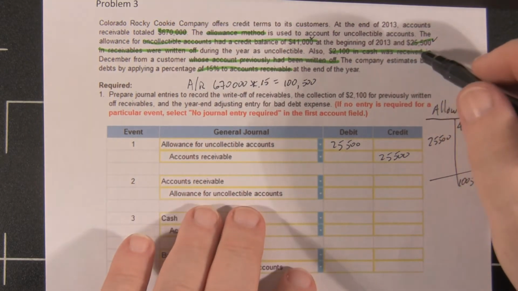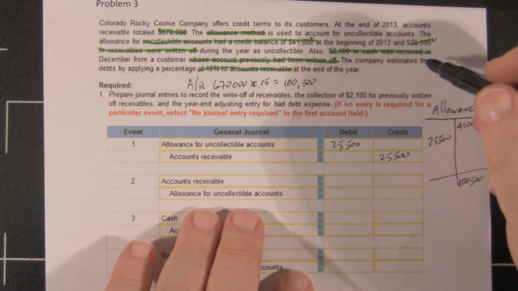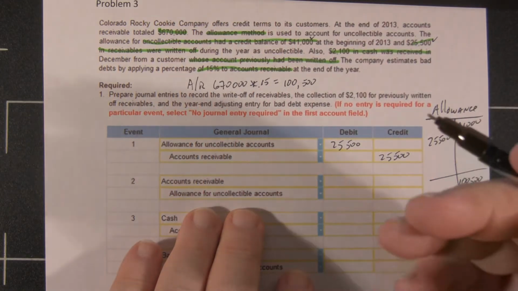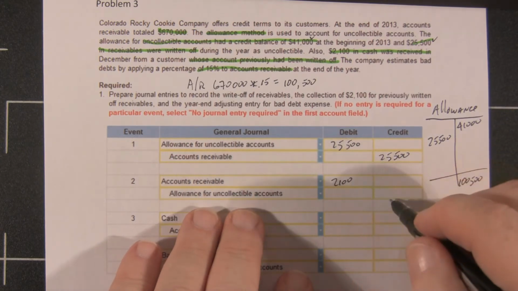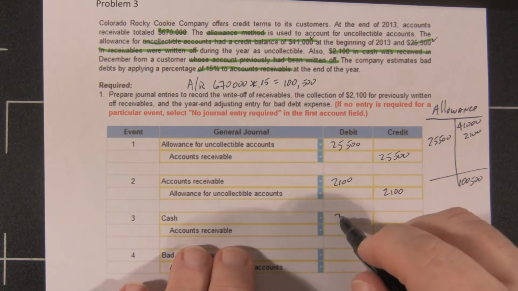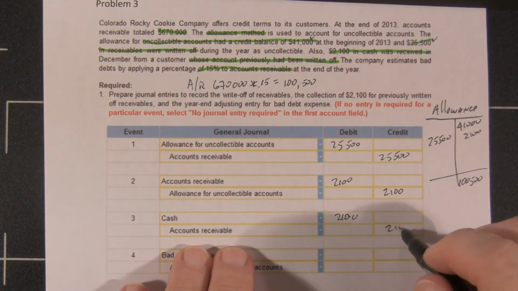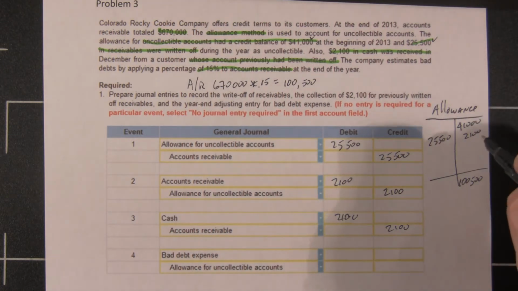In addition, they received $2,100 from an account that was previously written off. So when that happens, you put it back into the allowance account and put it back into accounts receivable. So we have 2,100 and 2,100. So we put that back into allowance. And then we recognize the cash, 2,100 and 2,100. And now we have to figure out our bad debt expense. So what we have to do is figure out this algebra.